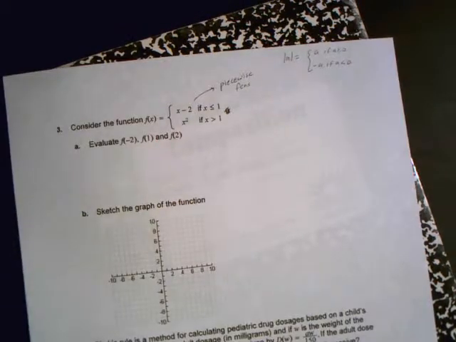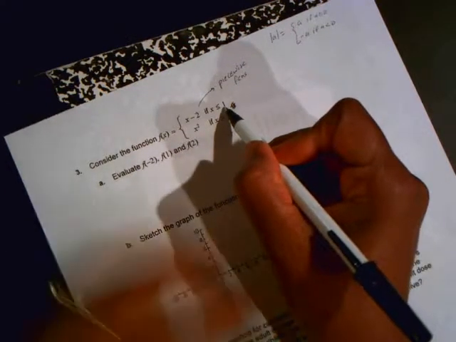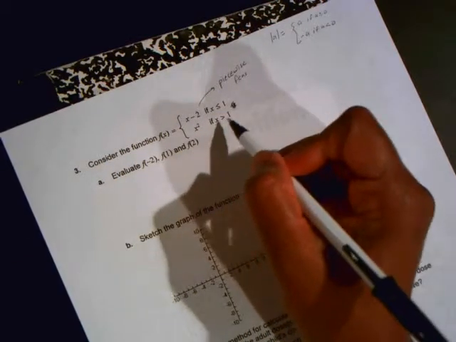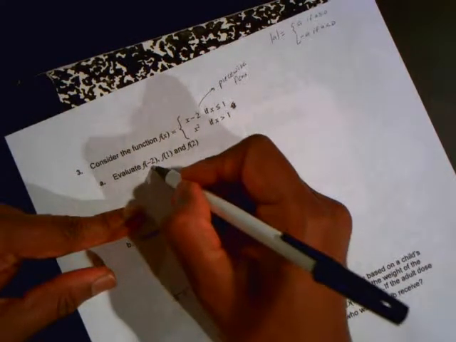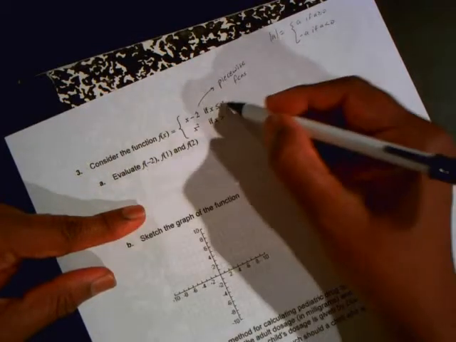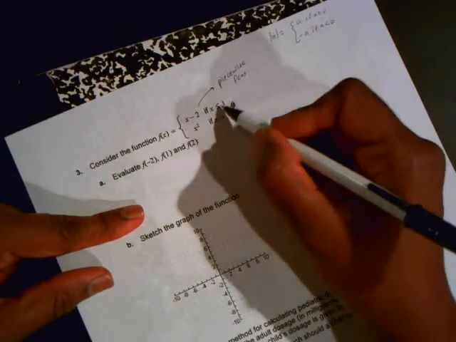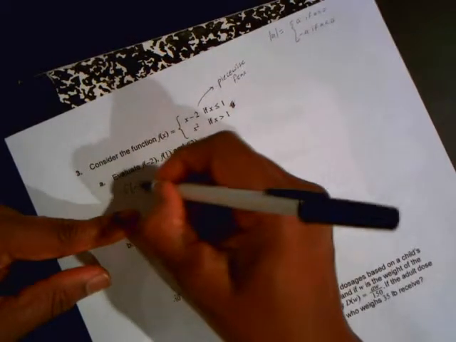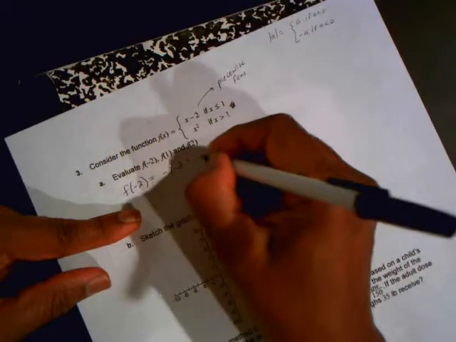And here we have 2 pieces as well. The way you understand this is it's saying that this function is x minus 2 for input values that are less than or equal to 1, and it's equal to x squared if x is greater than 1. So when I ask you to evaluate f at negative 2, where does it fall? Negative 2 is not greater than 1, it's less than 1. So it's this function we're corresponding to. So f of negative 2, plug in negative 2 here, and you get negative 4.